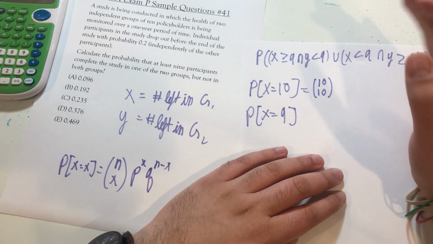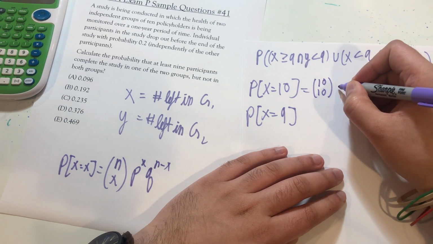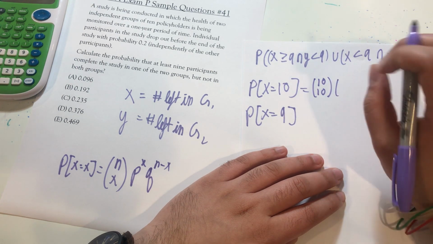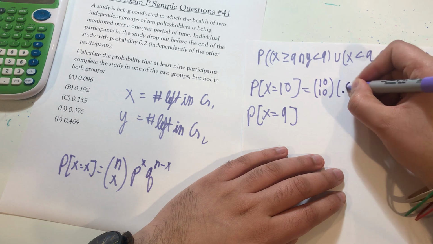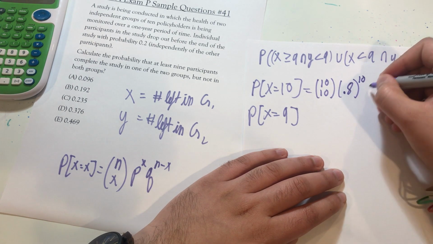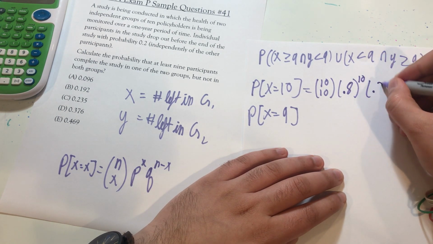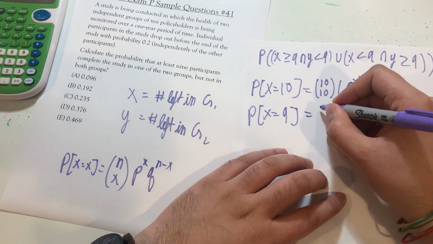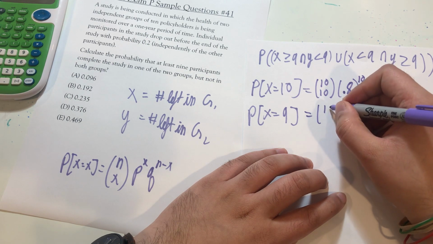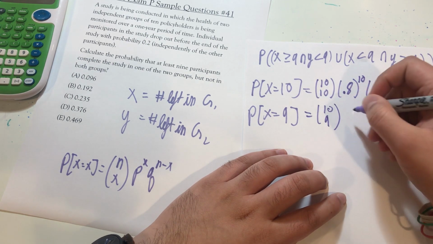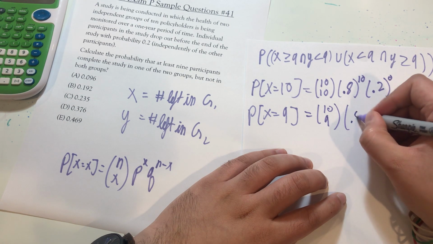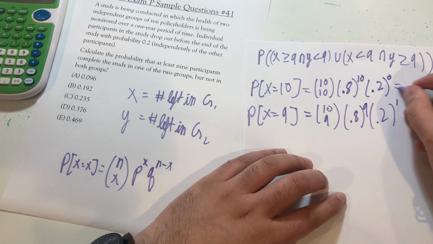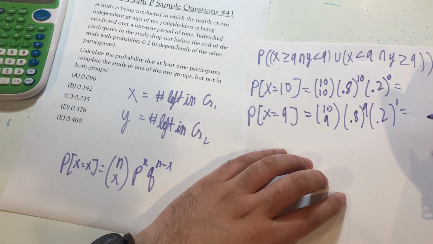So here, 10 choose 10 times the probability of success, and I'm defining success as remaining in the group. So this is 0.8 raised to the 10th times 0.2 raised to the 0. And this is 10 choose 9 times 0.8 raised to the 9th times 0.2 raised to the 1st. Okay, and we'll get these probabilities right now.